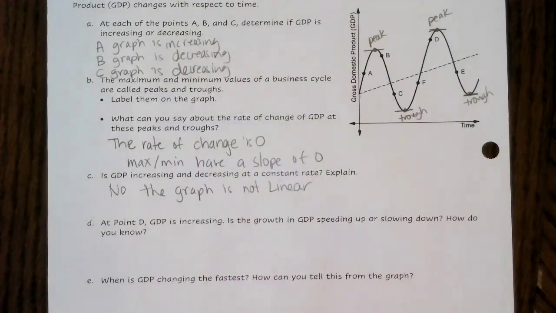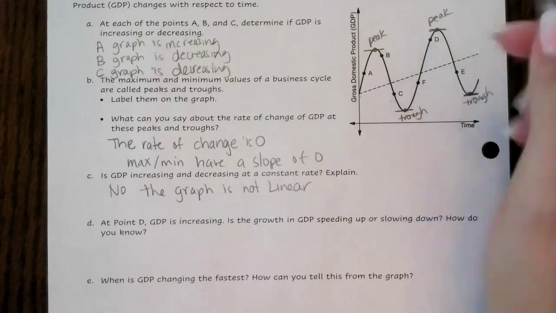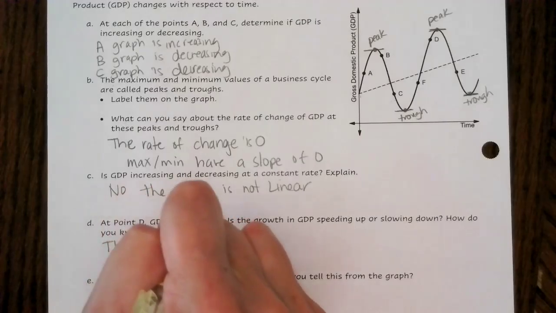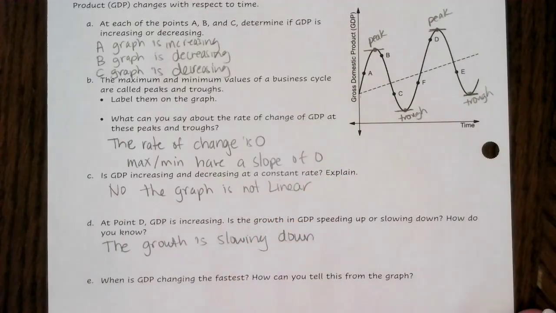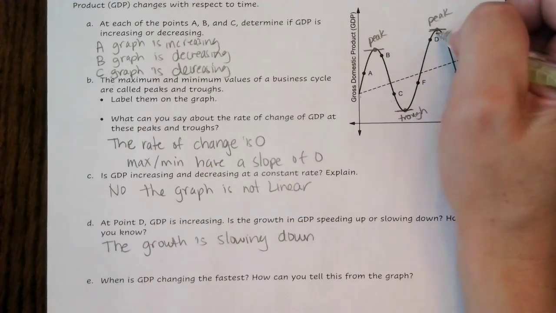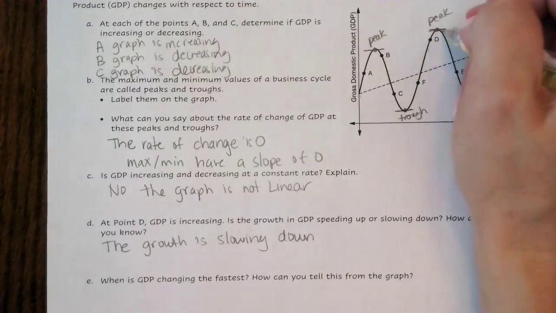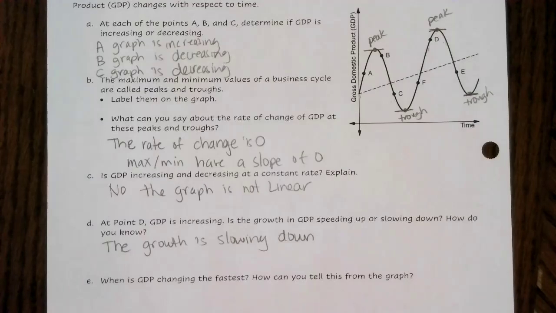All right, at point D, GDP is increasing. Is the growth in GDP speeding up or slowing down, and how do we know that? So point D is this one right here. And the growth there is slowing down. You can tell because the graph is less steep there, so we know the rate of change is slowing down. You can also know that because it is concave down. This is concave down right there, so we know that the average rate of change is slowing down.